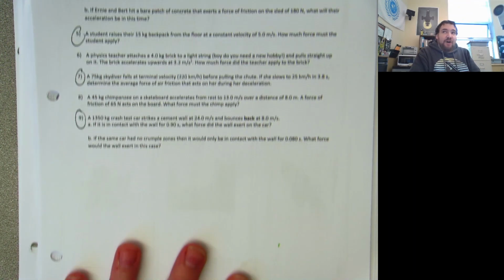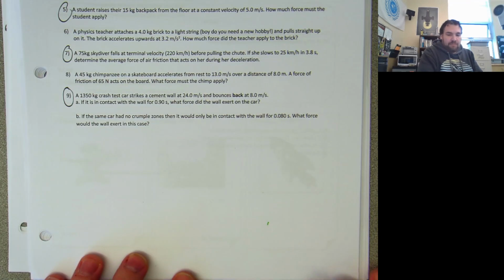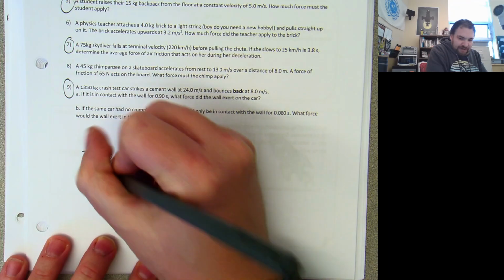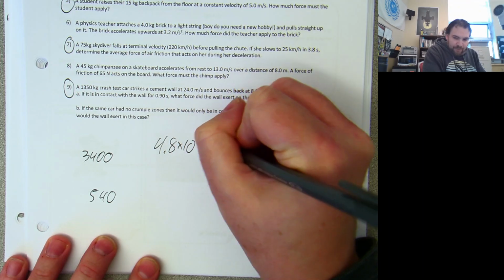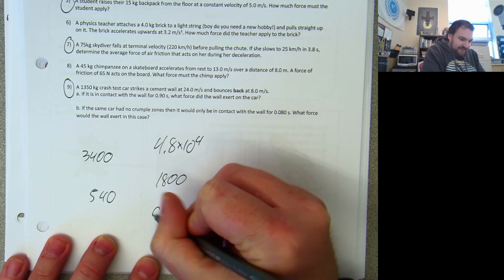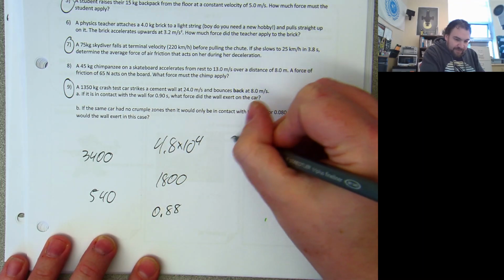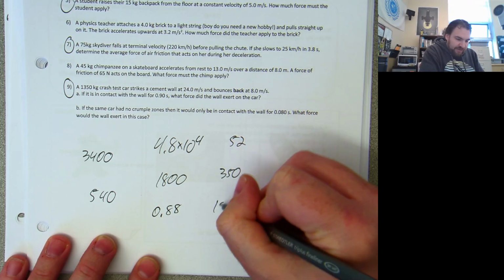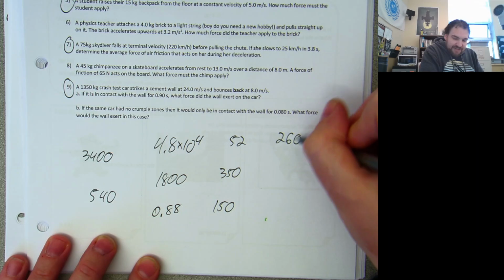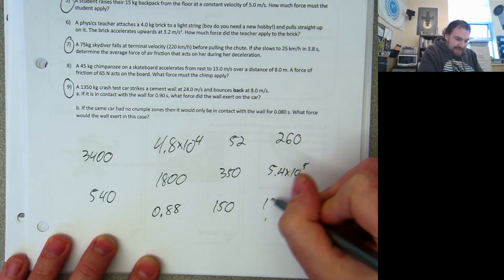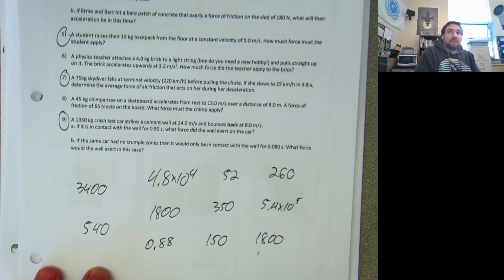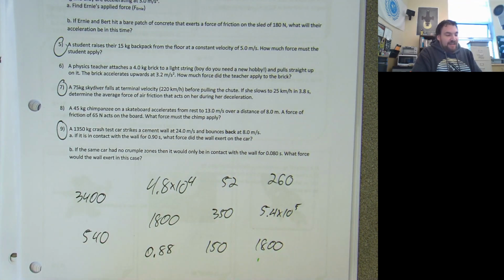And I want you to write down the following numbers on the bottom: 3,400, 540, 4.8 times 10 to the 4, 1,800, 0.88, 52, 350, 150, 260, 5.4 times 10 to the 5, and 1,800 again. Those are the answers in no particular order to all of the questions above, and I'm only assigning 1, 3, 5, 7, and 9.